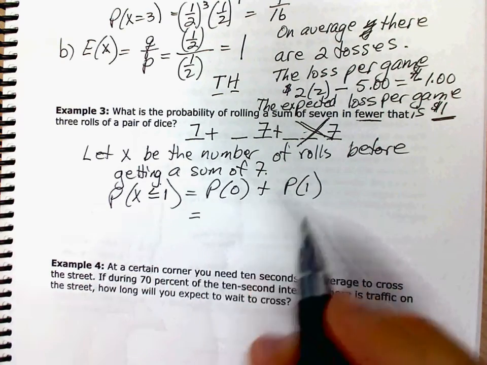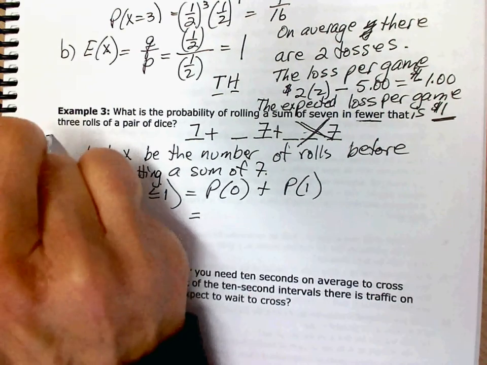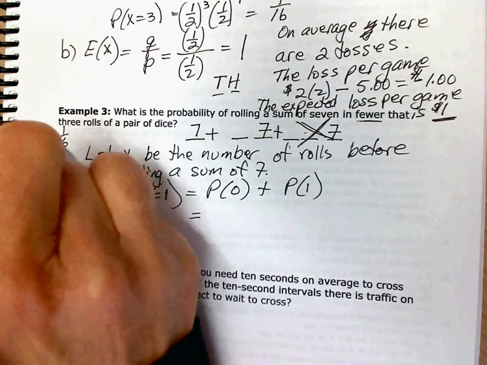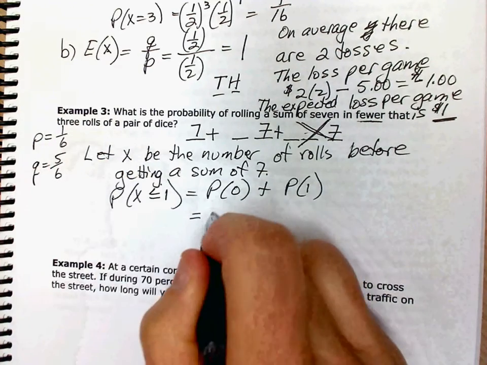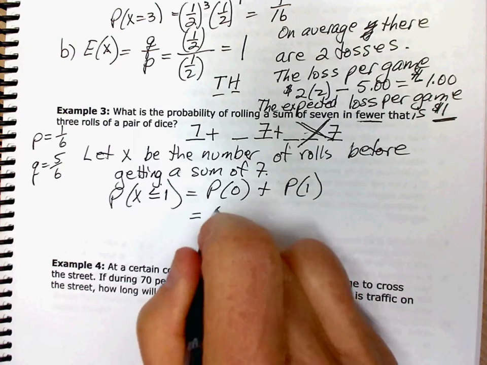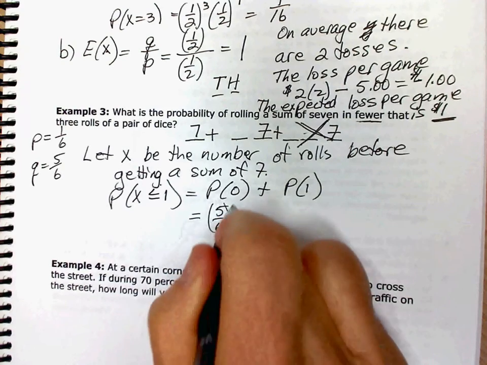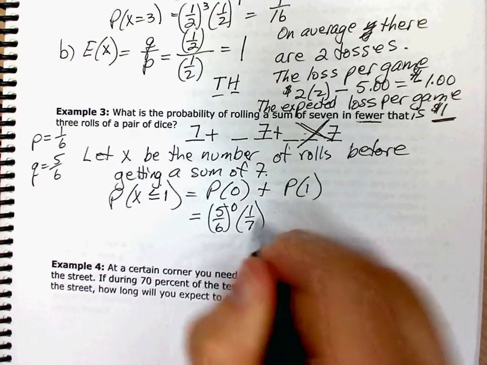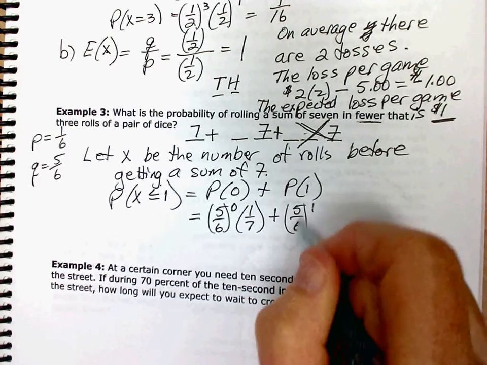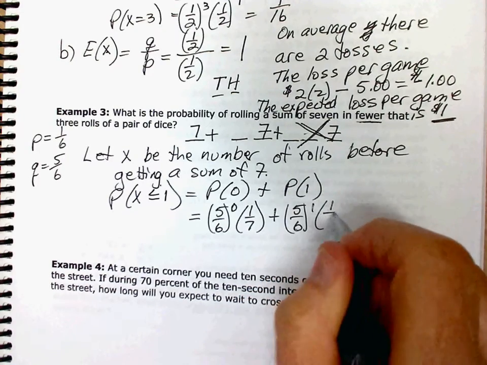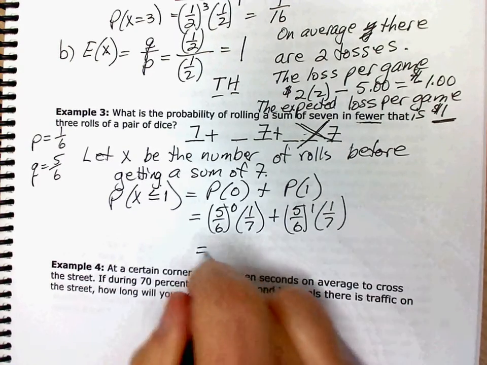So that will equal probability of success, right? Probability of rolling a sum of 7 is 1 over 6. Probability of failure is 5 over 6. So we're going to have 0 failures, 5 over 6 to the 0 times 1 over 6, plus 5 over 6 to the 1, our waiting time of 1, times 1 over 6. And that is equal to 11 over 36.